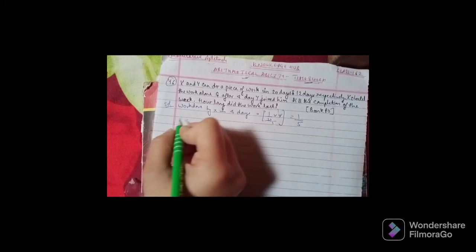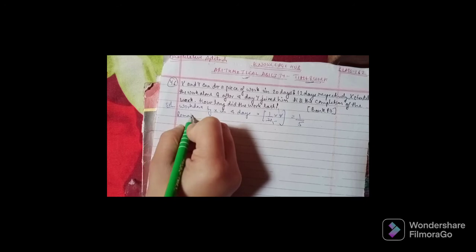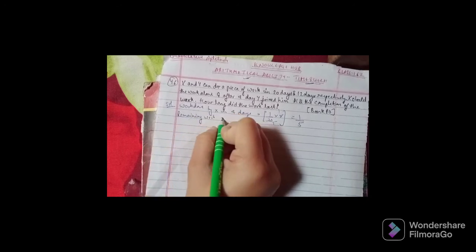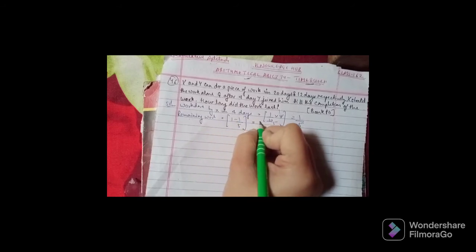This will be 1 upon 5. And remaining work equals 1 minus 1 upon 5, which equals 4 upon 5.